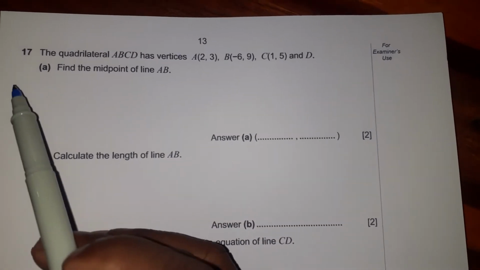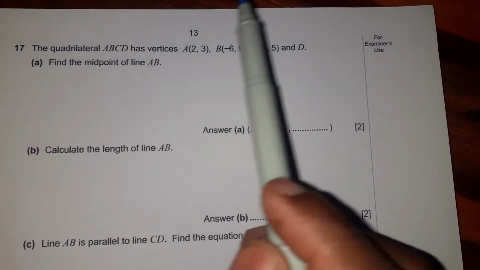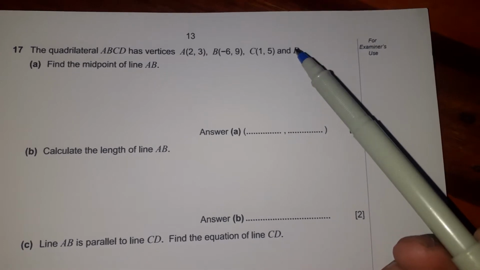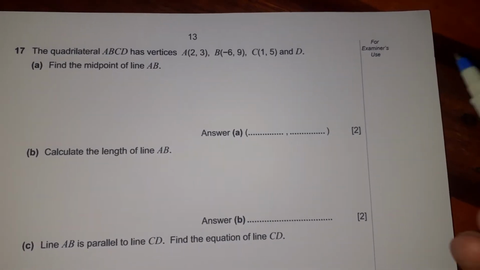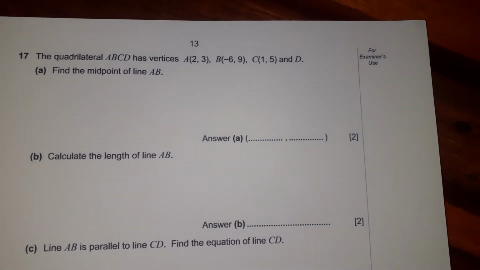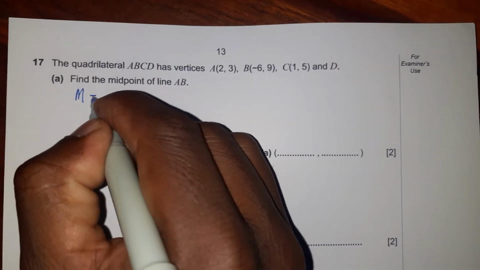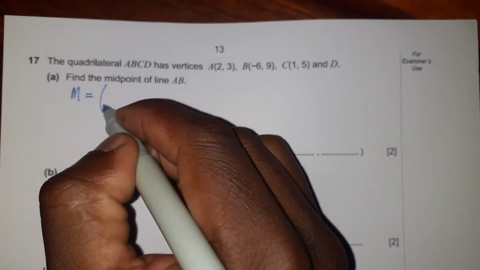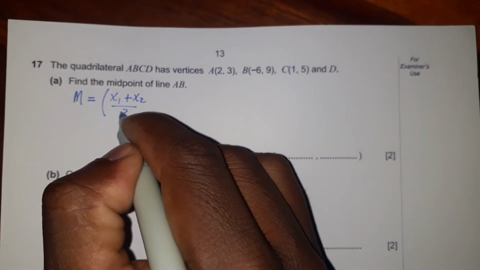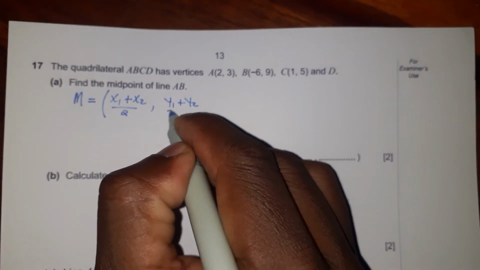Now, looking at this question, it says we have a quadrilateral ABCD with vertices A, B, C, and D. And then we are told to find the midpoint of line AB when you are given the coordinates or the points. To find the midpoint, we need to write the formula capital M for midpoint equals to, open brackets, x1 plus x2, we divide that by 2, and then y1 plus y2, we divide by 2.